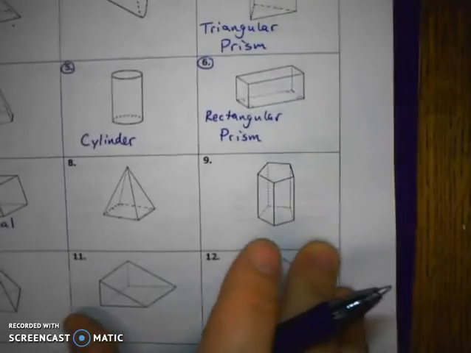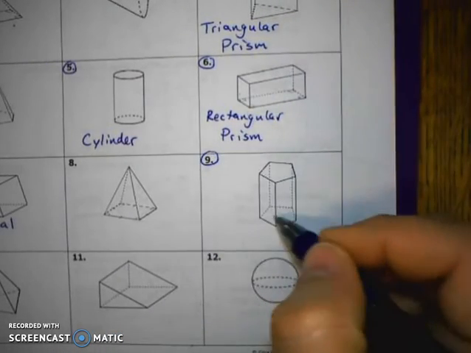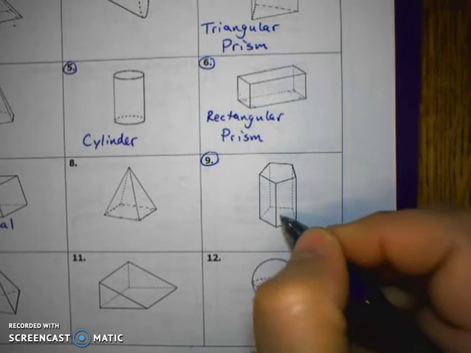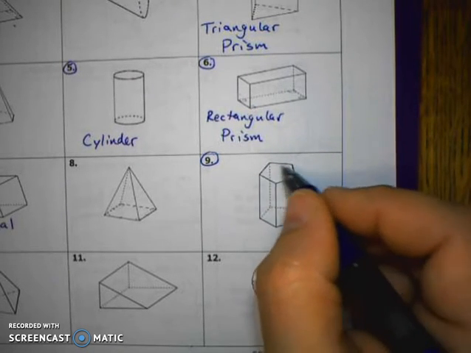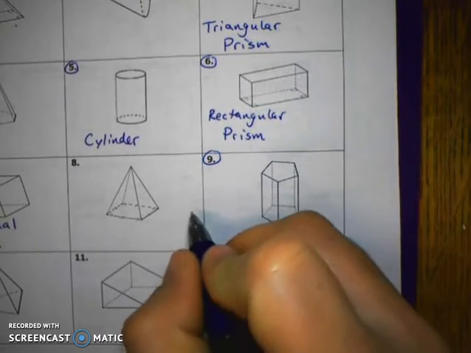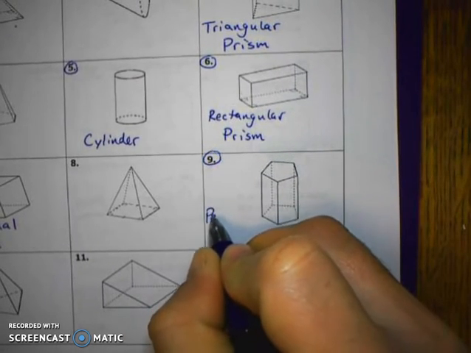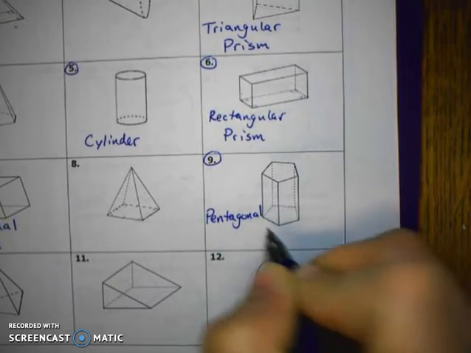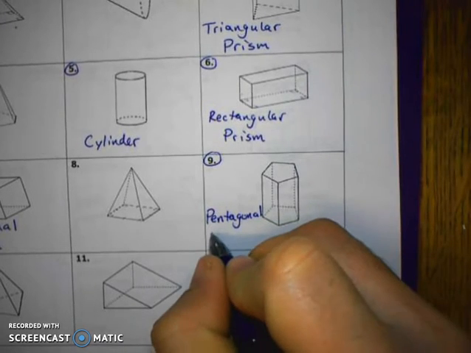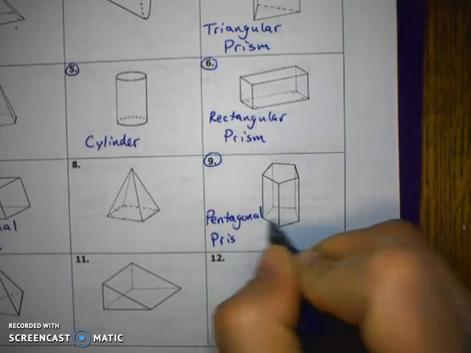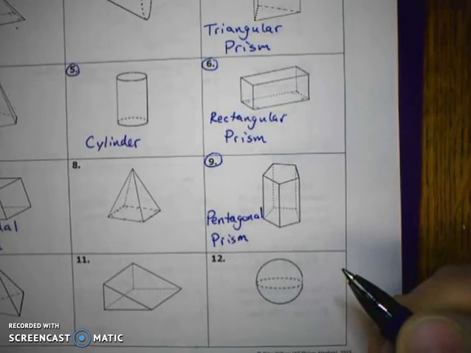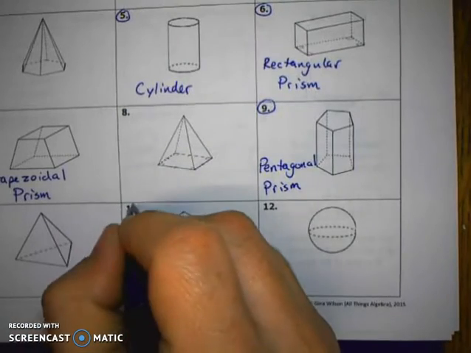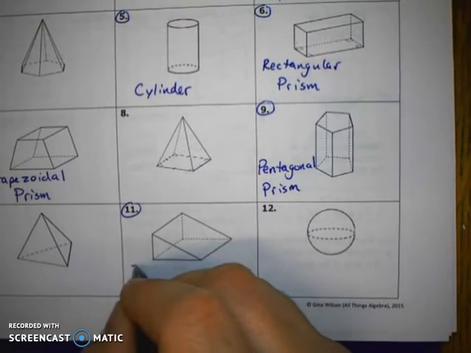We're going to skip number 8 and look at number 9 now. This is another prism where the bases are these congruent parallel pentagons. These 5-sided figures at the bottom and top are called pentagons. So this is called a pentagonal prism, because this first word describes the bases. And then the last one we want to talk about is number 11. This is another triangular prism.